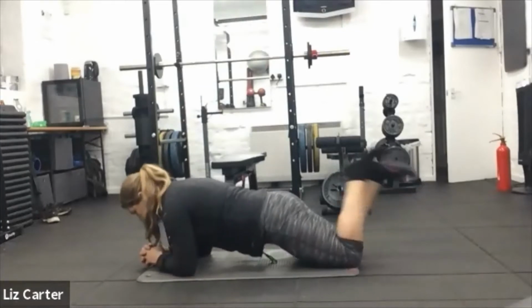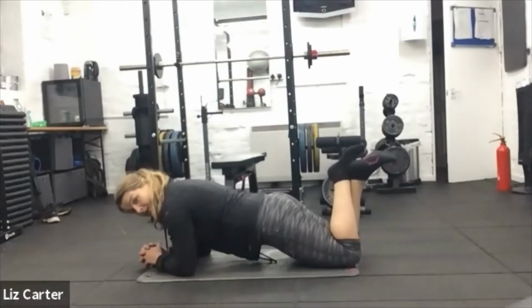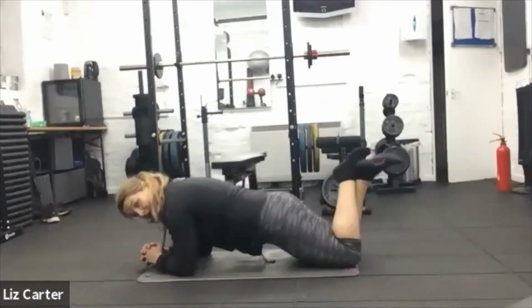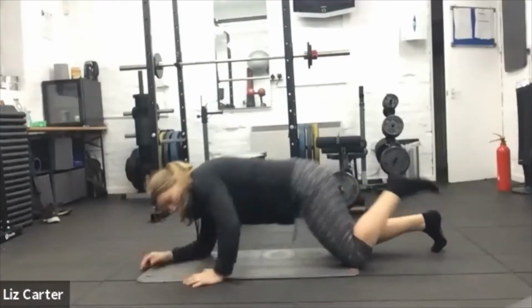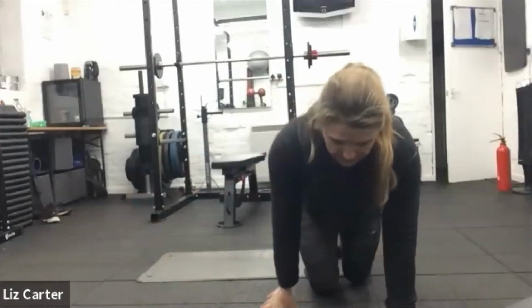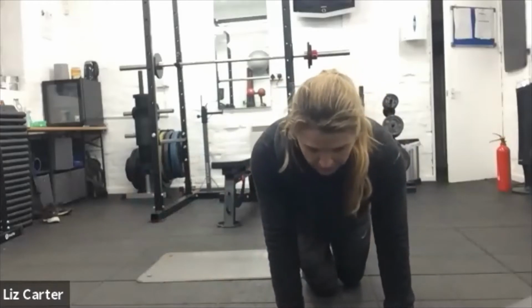If you're on your knees, make sure that your hips are forwards, so your bum's not up in the air, and you're in a nice, strong plank position on your knees. So that's the sawing planks, or the plank rocks.